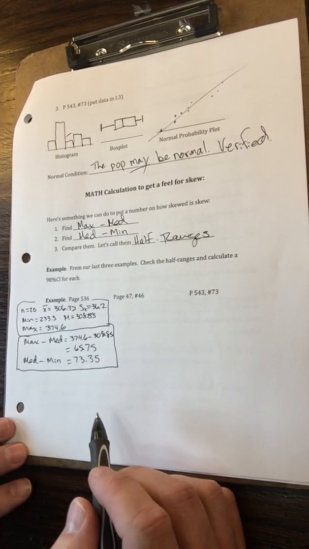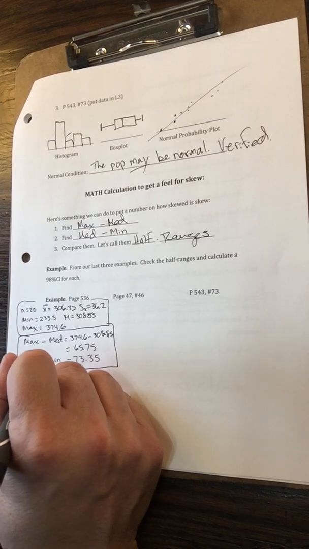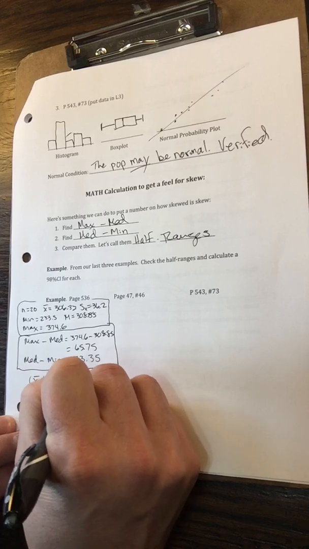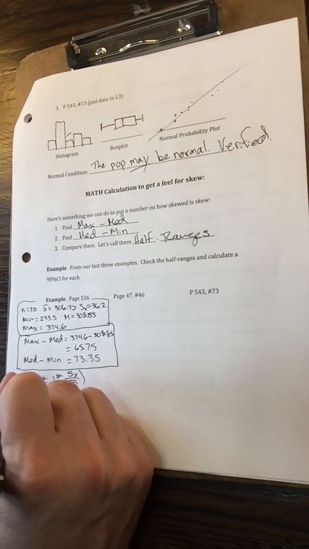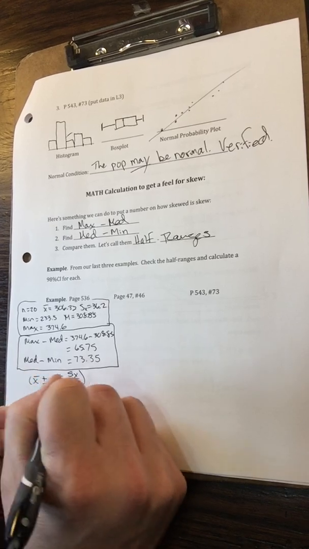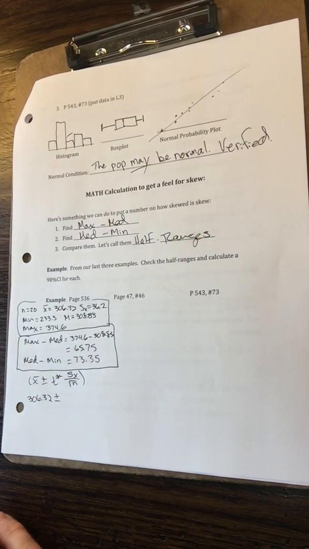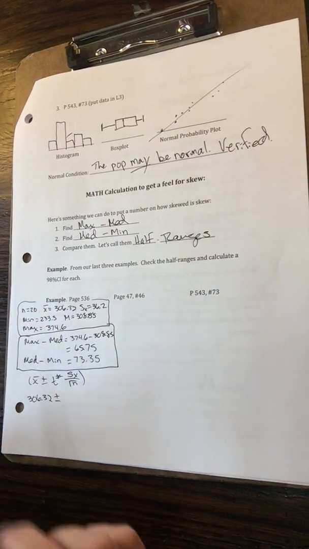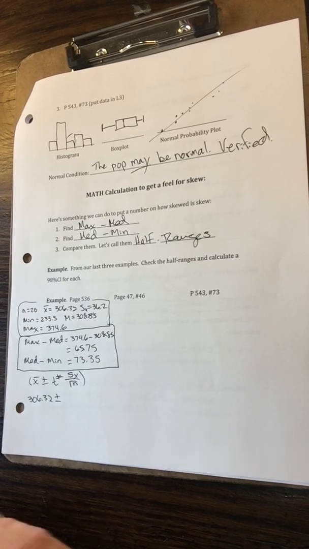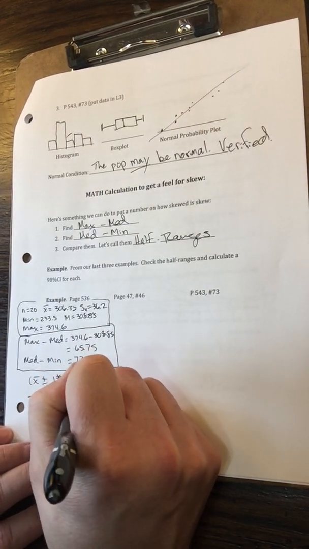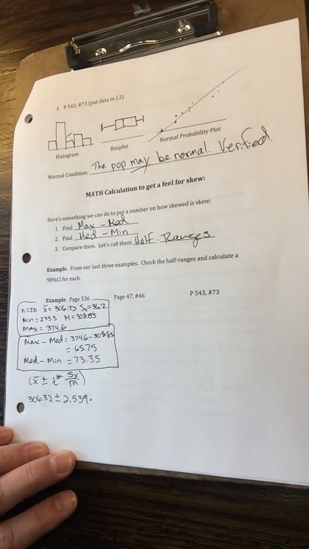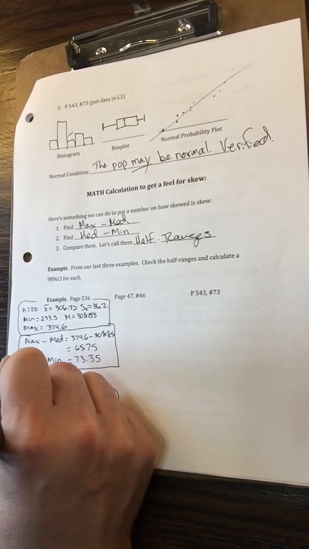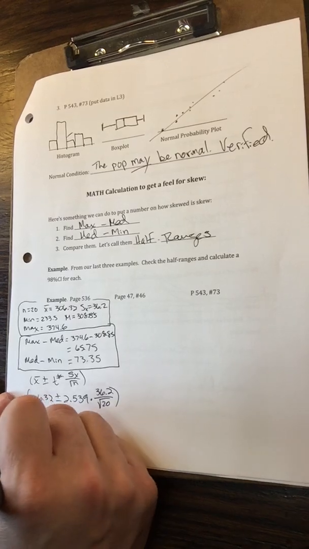Okay, then we were going to do a confidence interval. That would be x bar plus or minus t star times the sample standard deviation over the square root of n. That's 306.32 plus or minus t star. You guys got to start getting good at finding these t stars. I have n equals 20, so the degrees of freedom is 19. Go look it up in the chart. For a 98% confidence interval, I got 2.539, times the 36.2, the sample standard deviation, over the square root of 20. I put it in the calculator, and this is what I got.